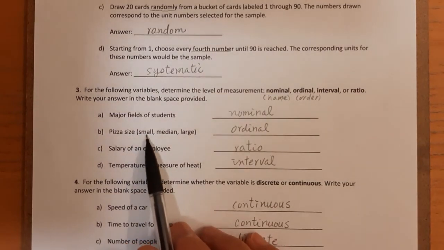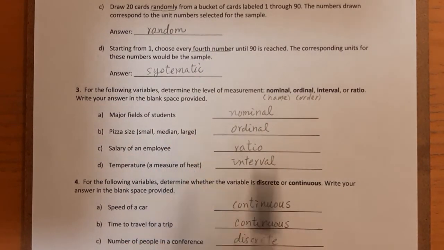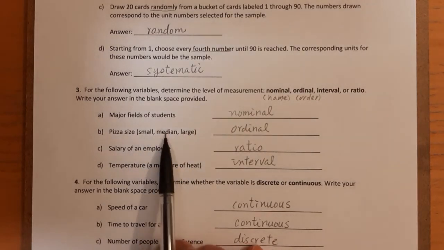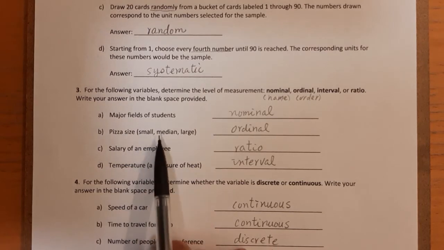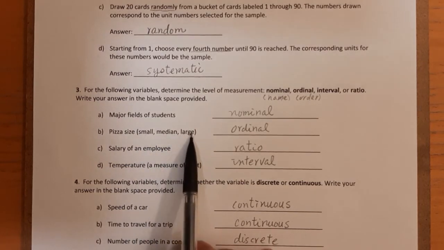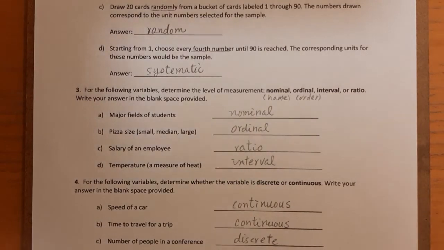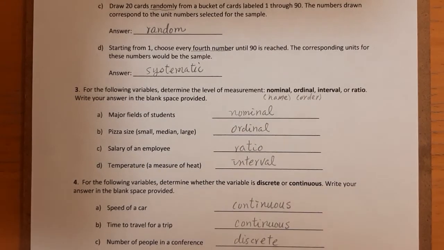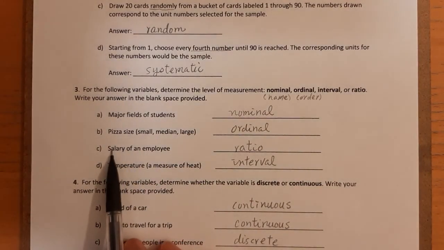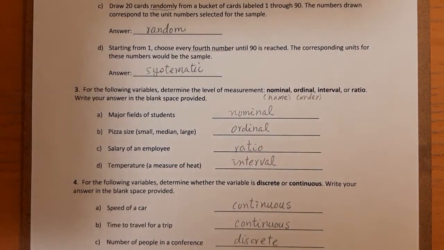Pizza size, like small, medium, large, those are names, but have a rank, have order. Small is less than medium, medium is less than large. That's what we call ordinal. Salary of an employee starts at 0. The minimum salary is 0, it has a starting point. It's impossible to have negative salary. So it's starting at 0. So having the starting zero we call ratio.